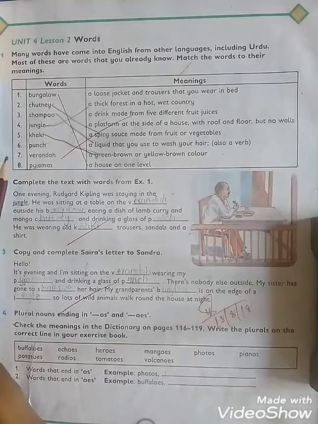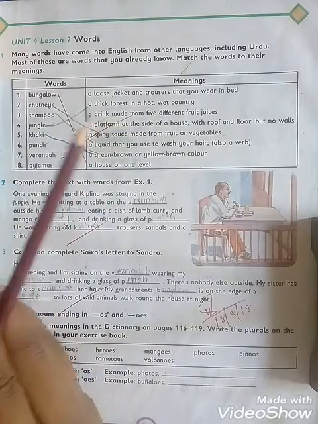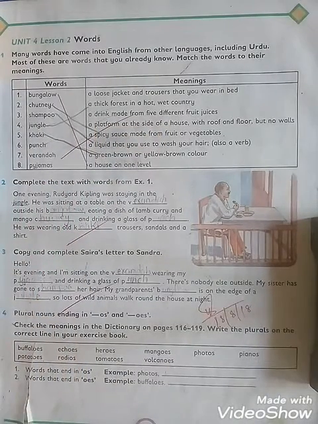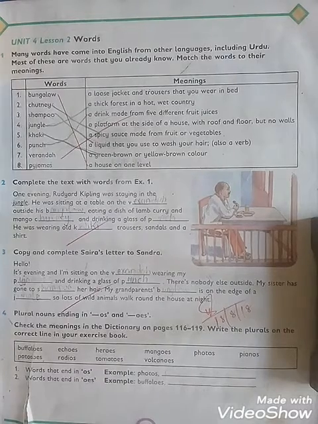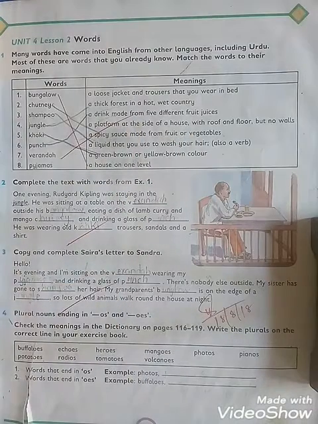This is the khaki color. Can you see it's yellow brown? At some times it's green brown. This is the yellow brown khaki color. Okay. And number 6 is punch, a drink made from 5 different fruit juices. Punch is a mixture of different fruit juices. So match the punch with this meaning, a drink made from 5 different juices. A mixture of 5 different fruit juices is called punch.